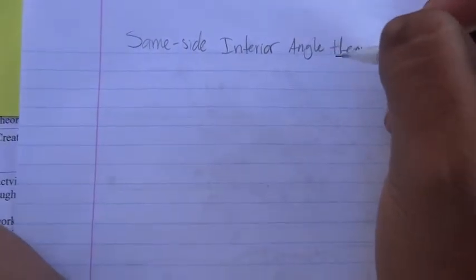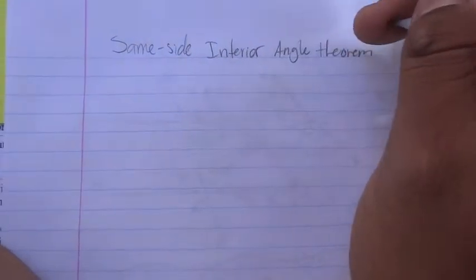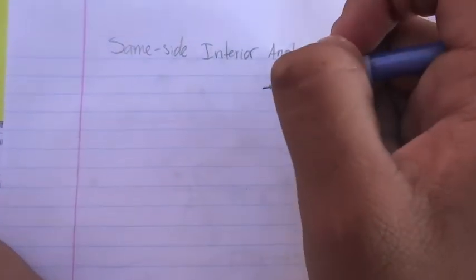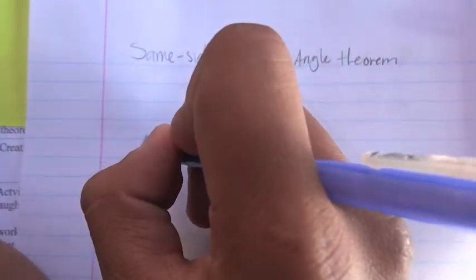So if a transversal intersects two parallel lines, then the interior angles on the same side of the transversal are supplementary. So I'm going to show you an example right here. Just draw this out real quick.